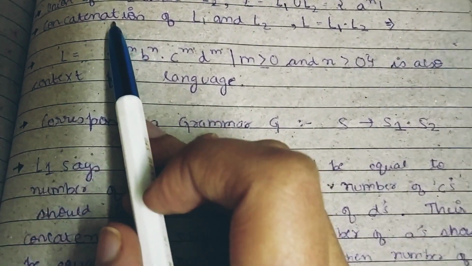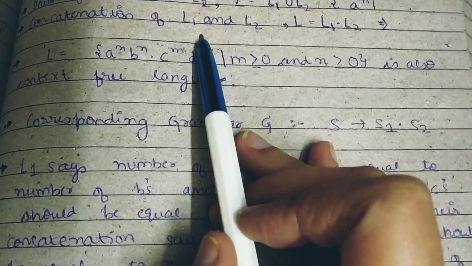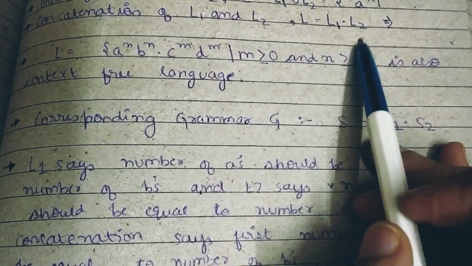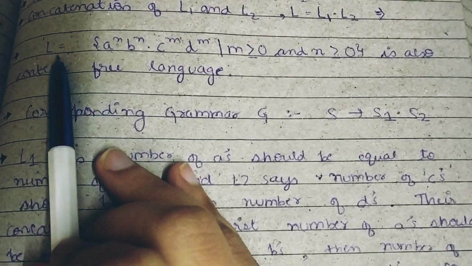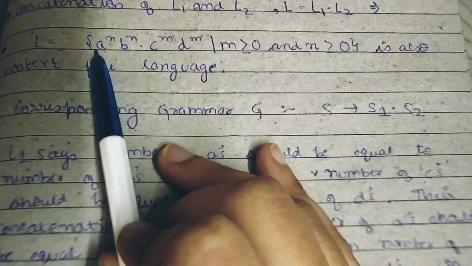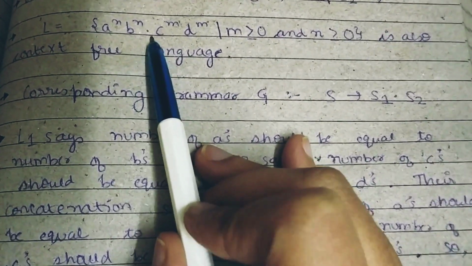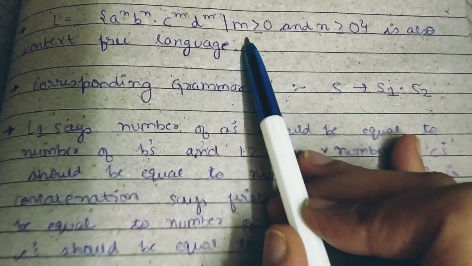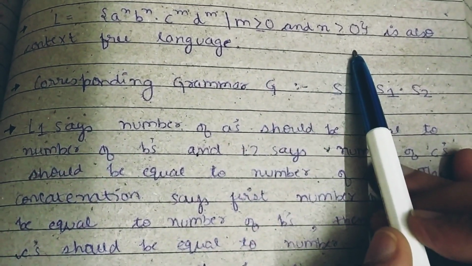Now, if we take the concatenation of the two languages, L1 and L2, it will be denoted as L equals L1 dot L2. So now after concatenation, L will be represented as a raised to the power n, b raised to the power n, dot c raised to the power m, d raised to the power m, where m is greater than or equal to 0 and n is greater than or equal to 0.